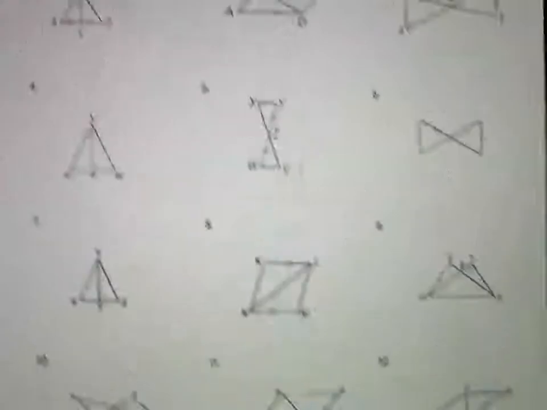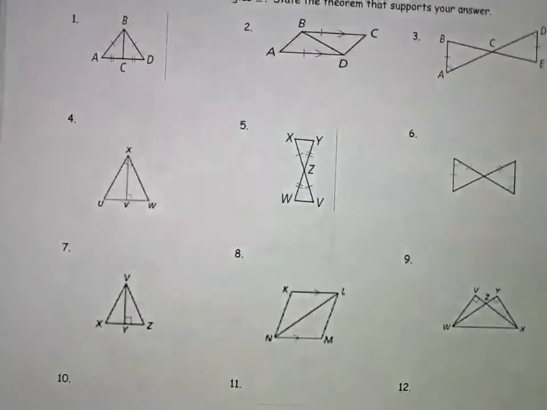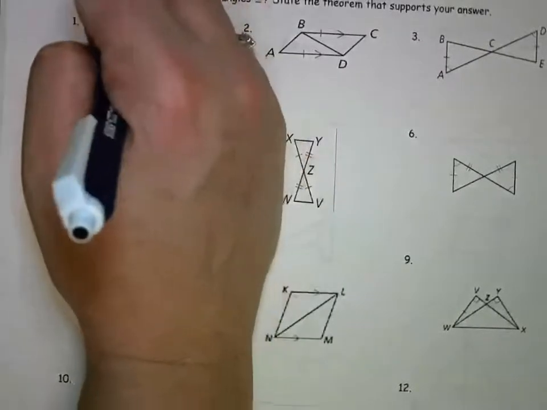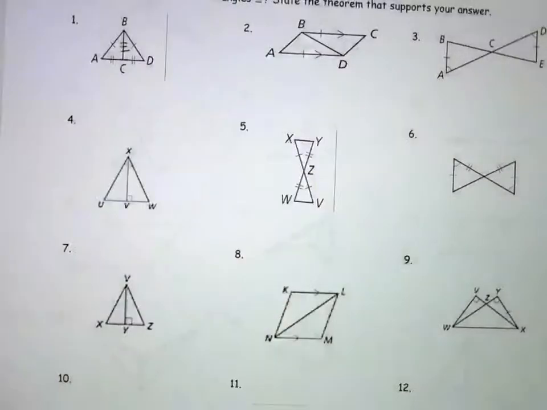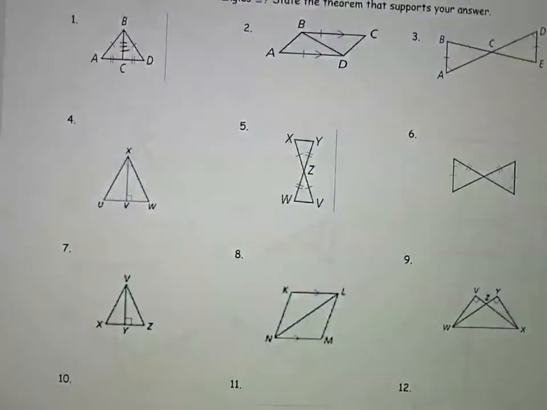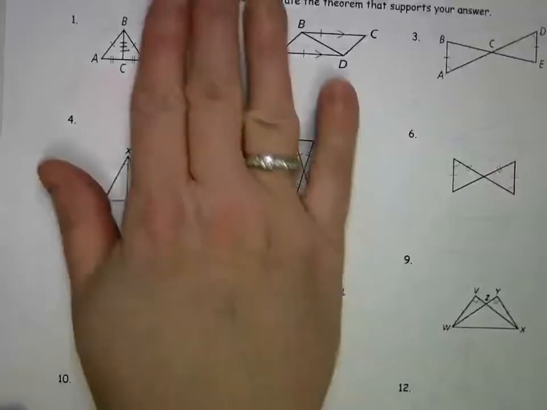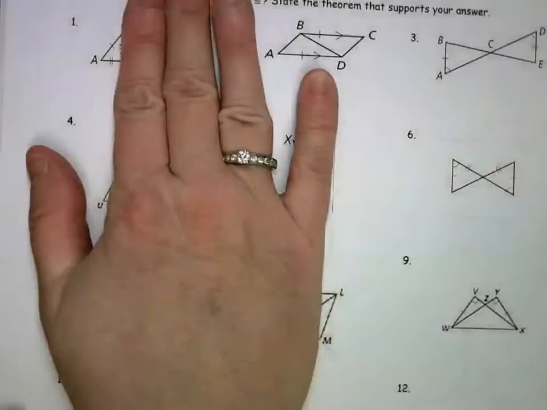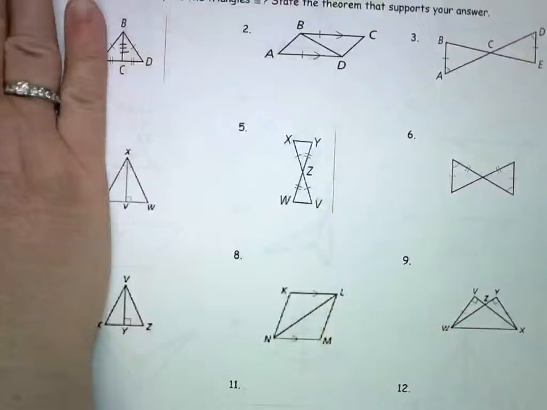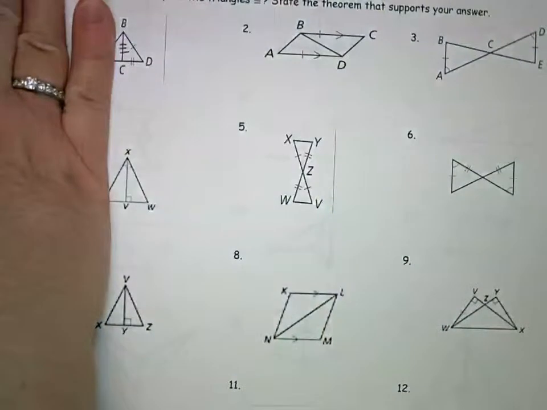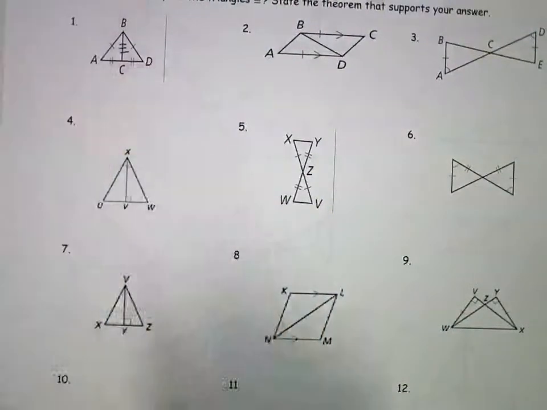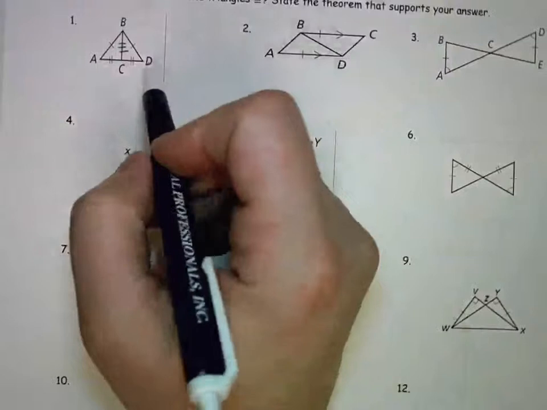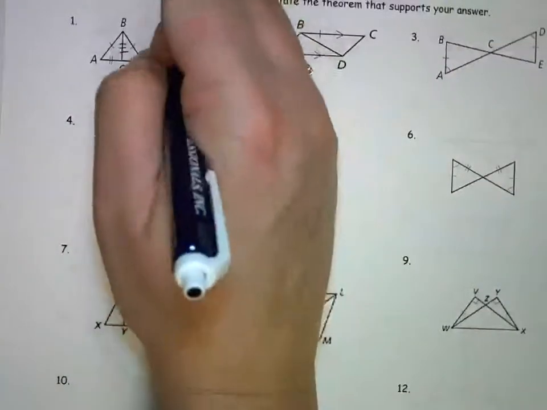On this next page, we're just trying to figure out which theorem tells us the triangles are congruent. And with the first one, you could get that side congruent to itself. And what we're saying is the right-hand side of that triangle is congruent to the left-hand side of that triangle. So this would be a yes by side, side, side.